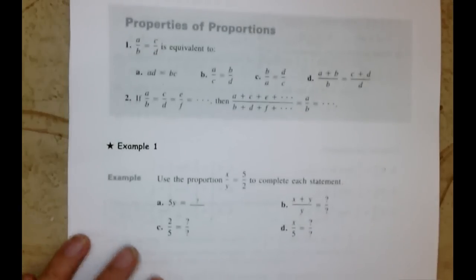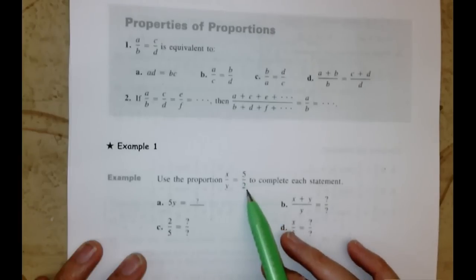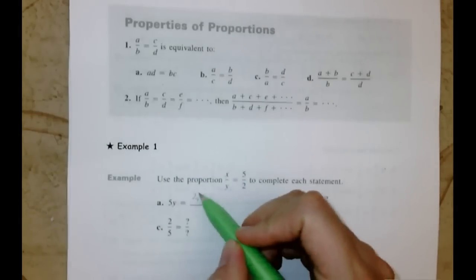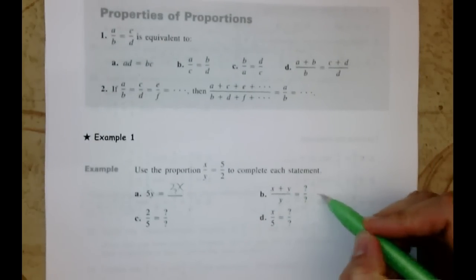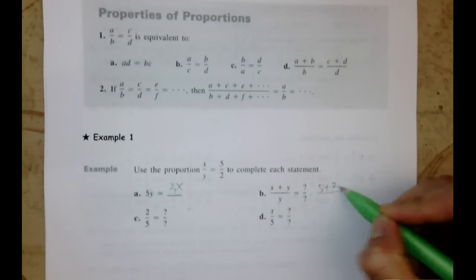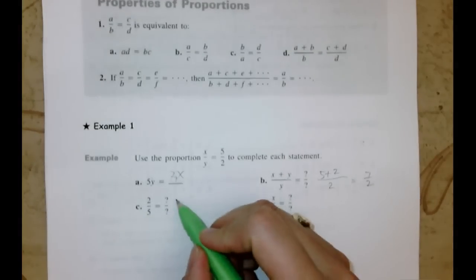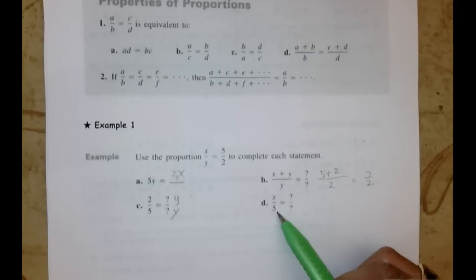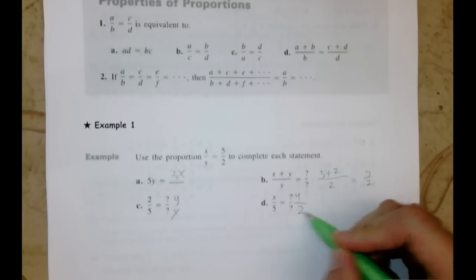Okay, all right, so use the proportion y over x equal to 5 over 2. Complete this statement. So 5y would be 2x. That's cross multiply, right? And this one you just do 5 plus 2 over 2, so that's 7 over 2. Okay, and 2 over 5 would be y over x, and this one is x over 5, so that would be y over 2.